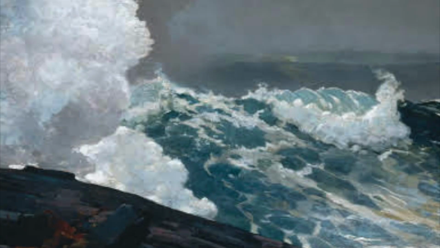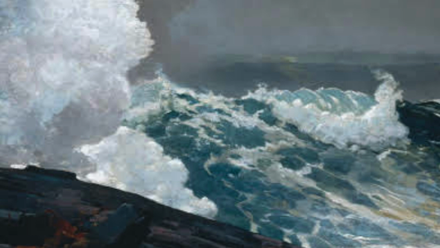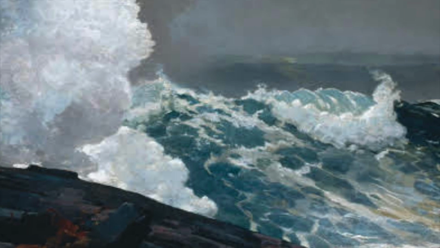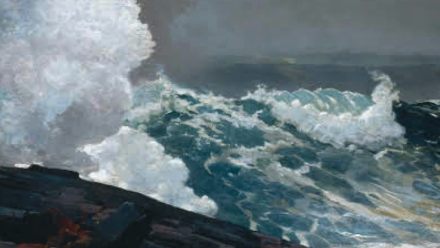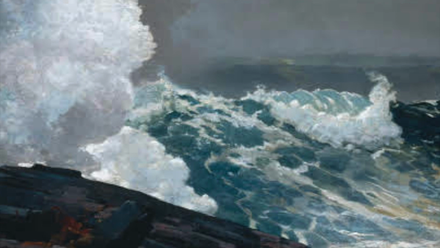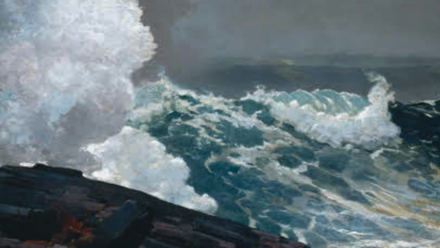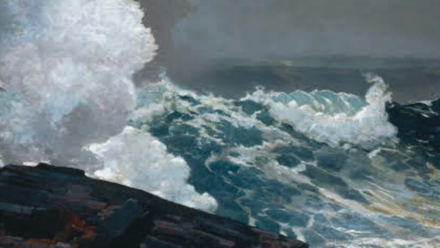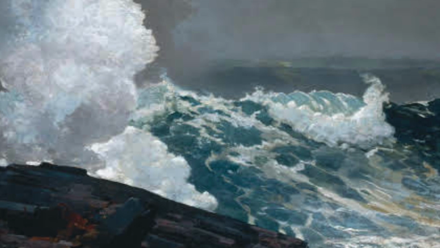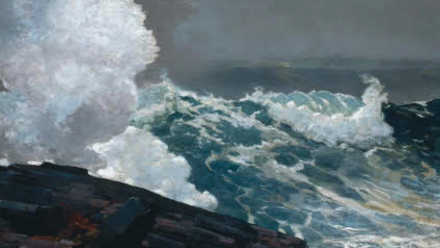Now let's look at some specifics in this painting. How did Homer use line to break up the landscape? He uses horizontal lines and diagonal lines to suggest foreground, middle ground, and background. How does Homer use value to create a dark, stormy scene as opposed to a lighter, calmer scene?